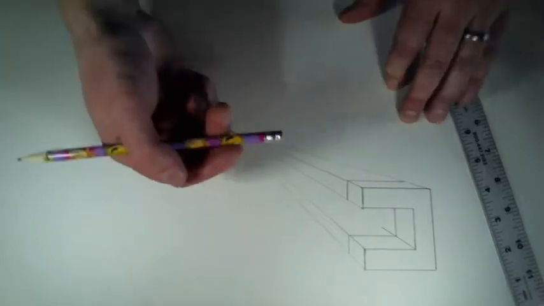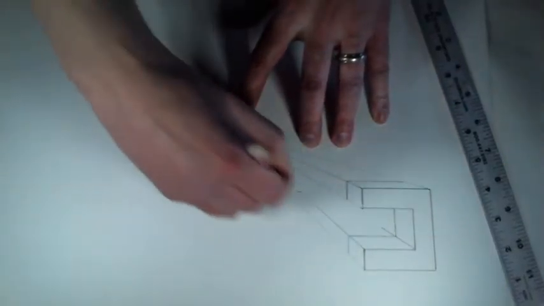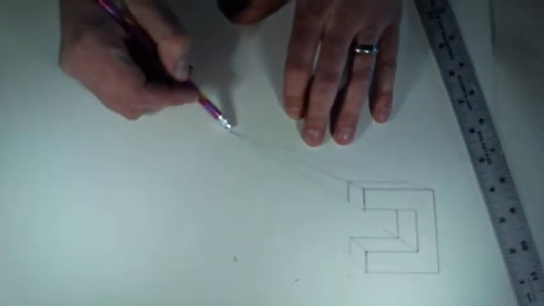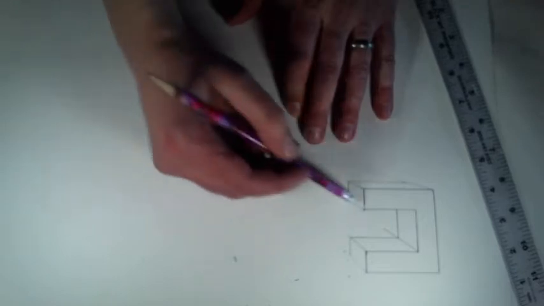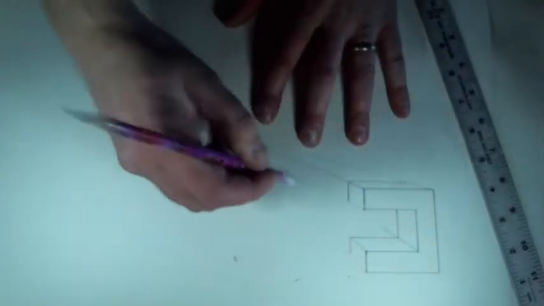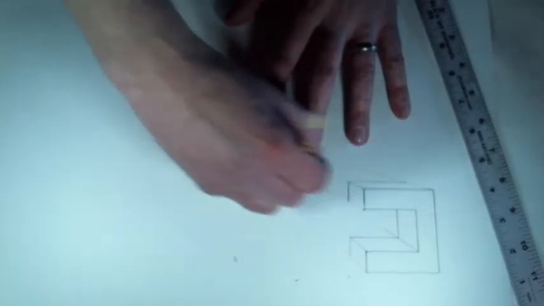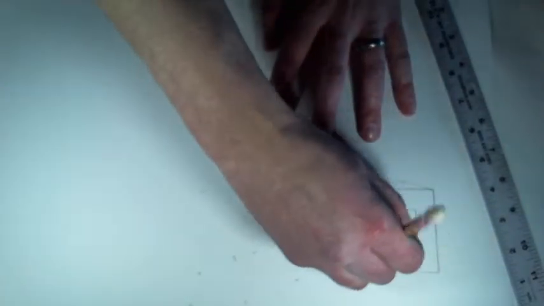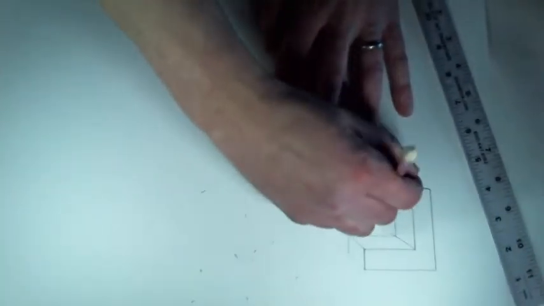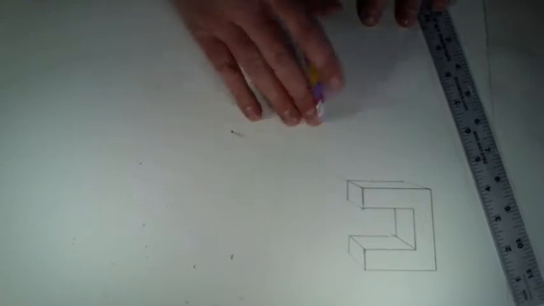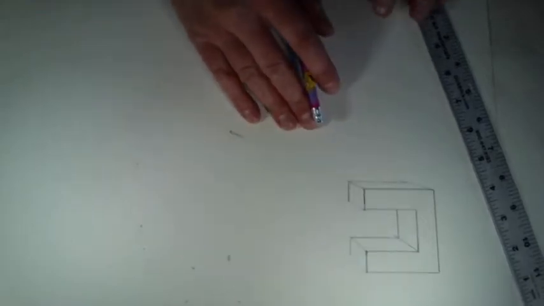We have all these extra remaining lines, so I'm just going to go through and erase those. As you do this more and more, you don't need to go all the way to your vanishing point. Because we're erasing so much, if you just go out a little bit, I'll do that in my next letter. I'll show you what that looks like, but you don't have to go all the way out if you don't want to erase all these lines. Okay, so there's my C, partially erased. I'll do a better job with erasing later.